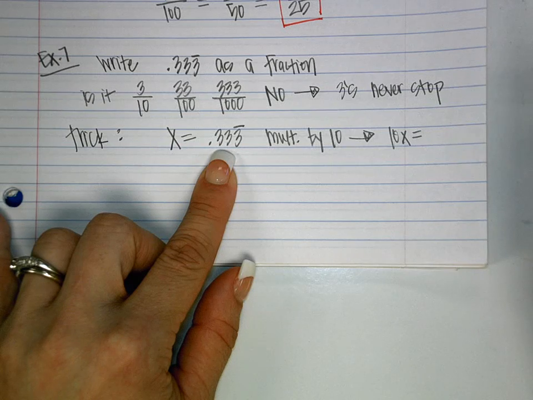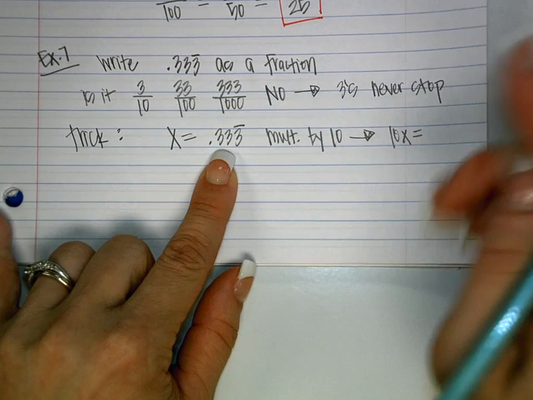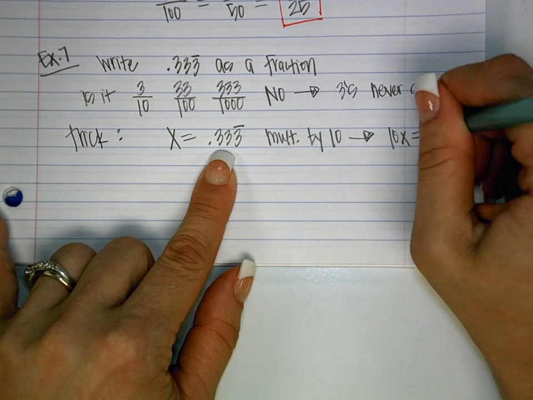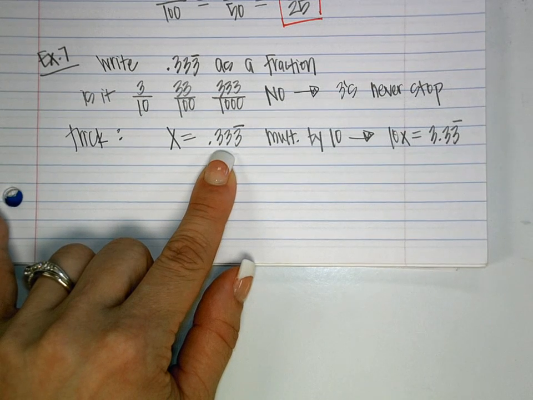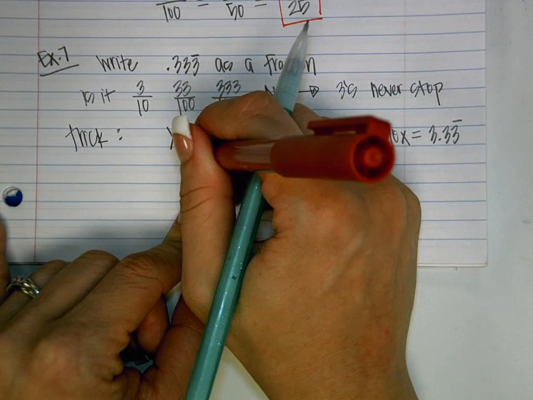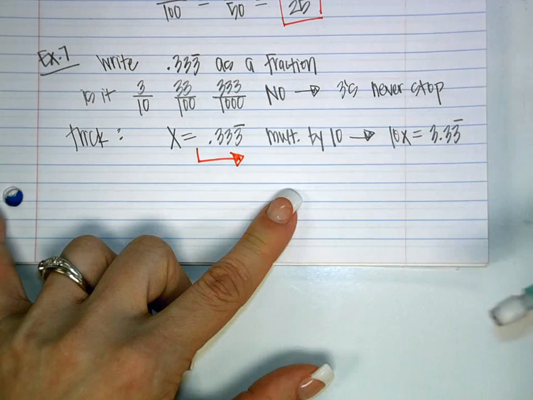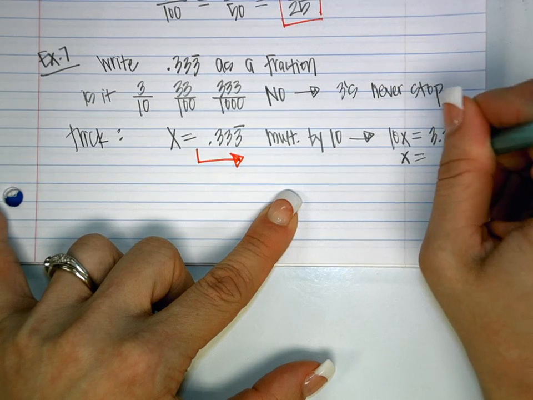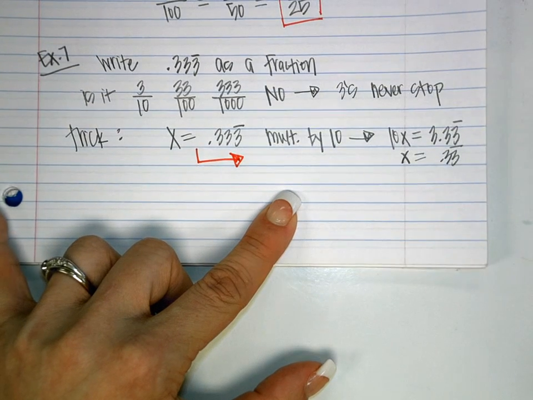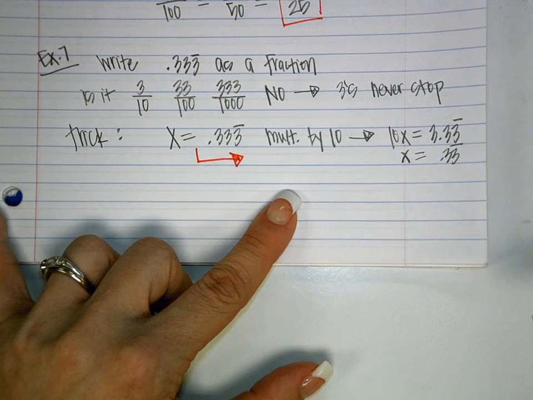Multiply something by 10, what do you do? Just move the decimal place over 1. So 3.33, you still have that repeat. Do we agree? Just multiply by 10. Now, rewrite this underneath, and I want you to subtract it. So rewrite this as x equals 0.33, and we're repeating. Just line it up, and I want you to subtract.